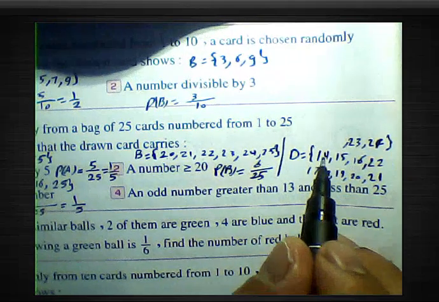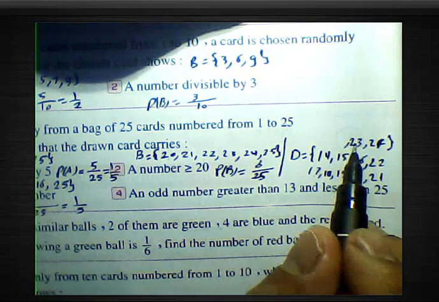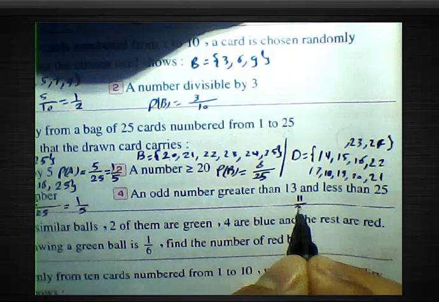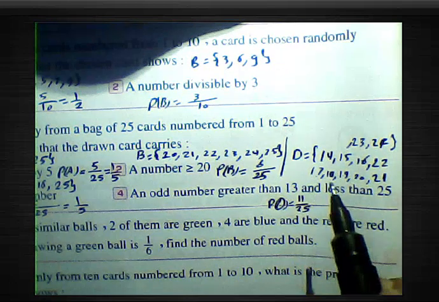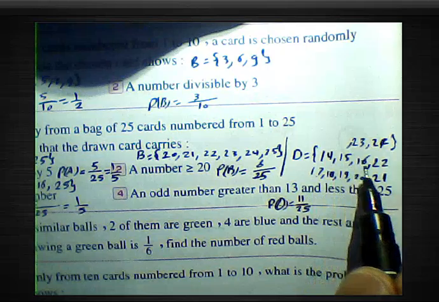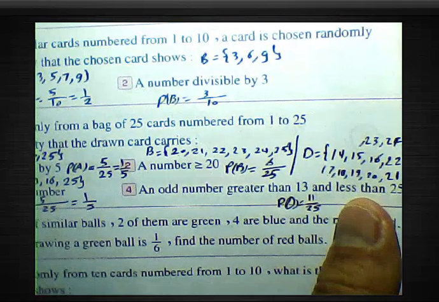Stop. Counting them, there are 11. So 11 over 25 is the probability of this event. Okay.